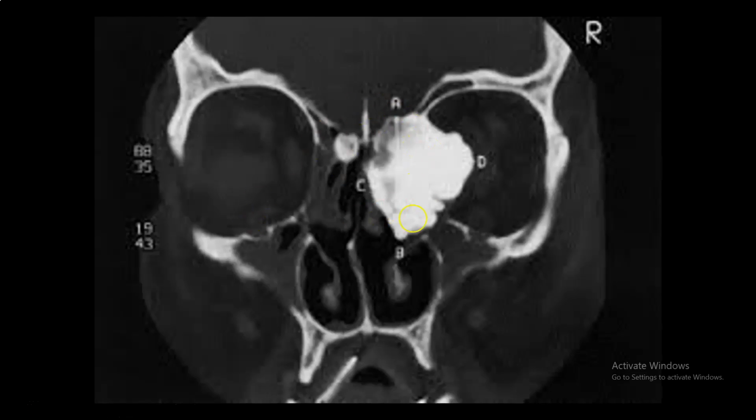Osteomas, they can arise anywhere. Here is an osteoma of the ethmoid extending into the orbit. If it is producing problems with vision, problems with ocular motility, you have to excise this osteoma from the ethmoid and from the orbit. You can do it through the superior approach.